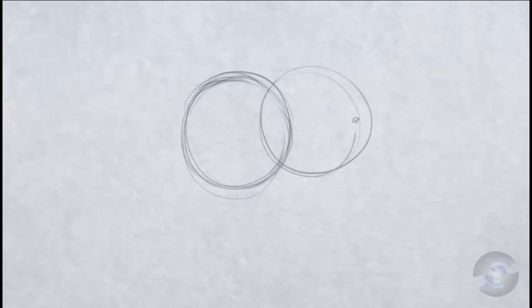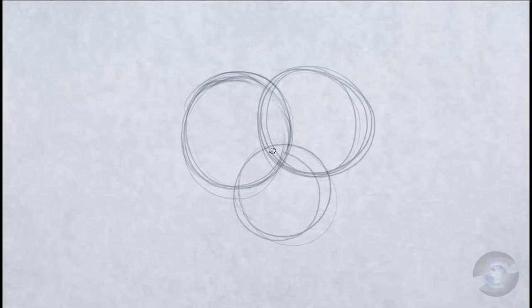And overlap with another circle. Finally, a third circle. Now, where these three circles, or we can call them ellipses, where they overlap, you can just shade that in.